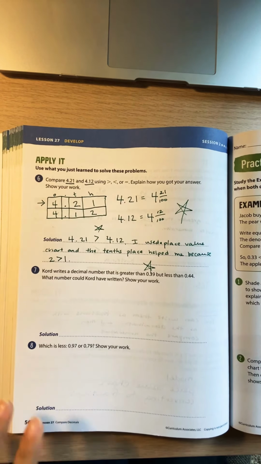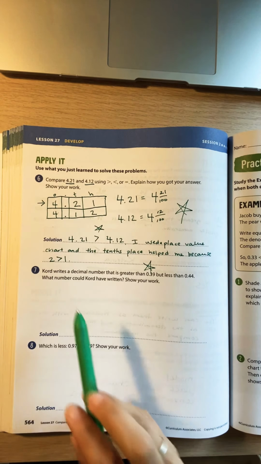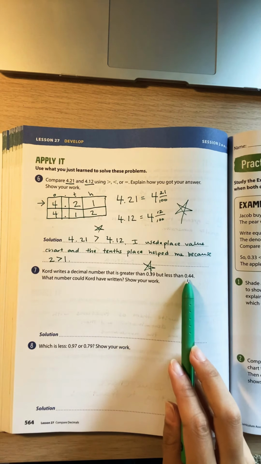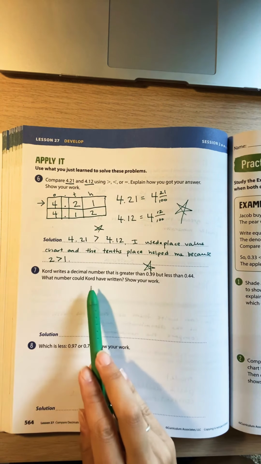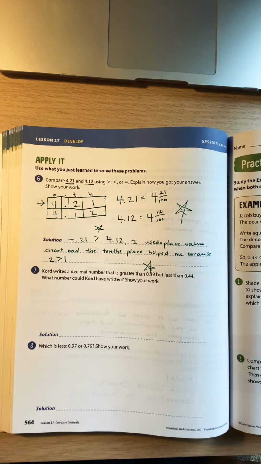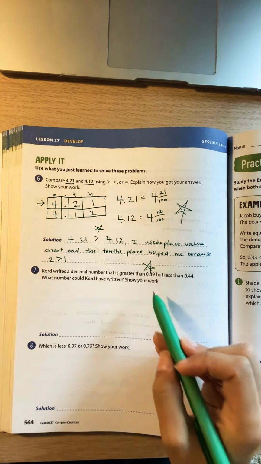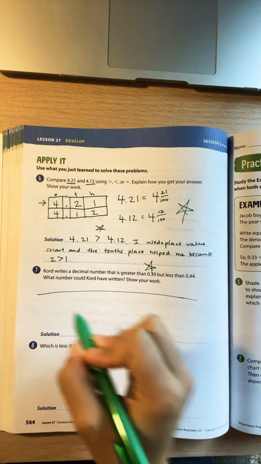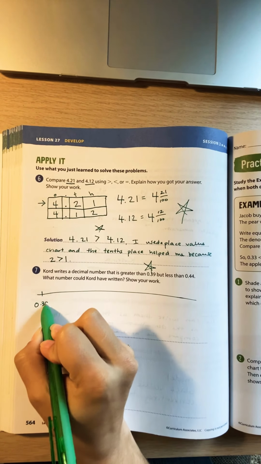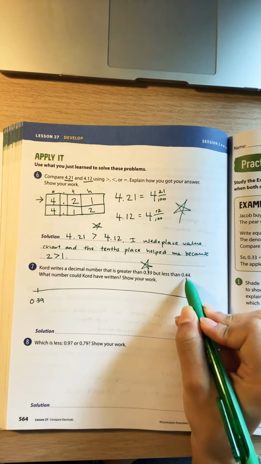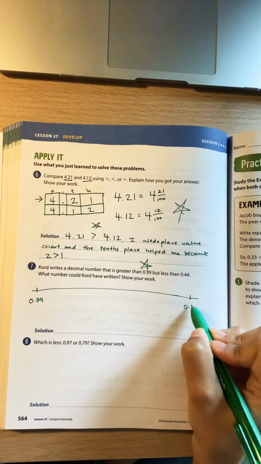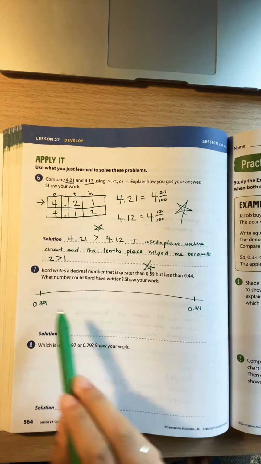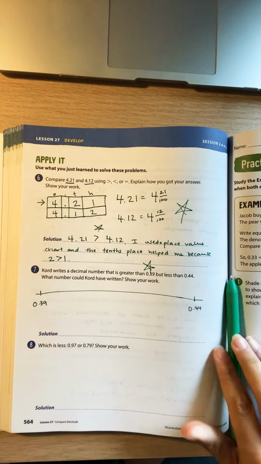Okay, number 7, when you're ready. Cord writes a decimal number that is greater than 39 hundredths but less than 44 hundredths. What number could Cord have written? Show your work. So it has to be in between this decimal and this decimal. So we had a number line, 0 and 39 hundredths, and then on the other side is 0 and 44 hundredths. So it has to be greater than this number, but less than that number. So it has to be in between there somewhere, okay?